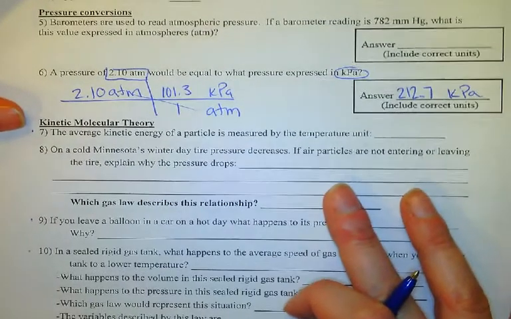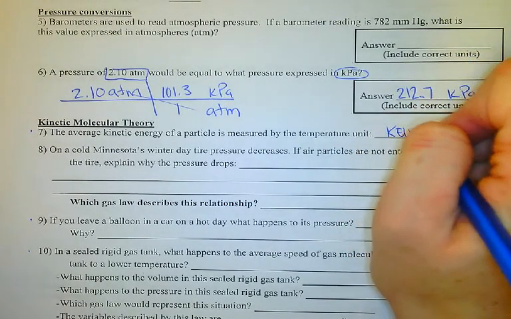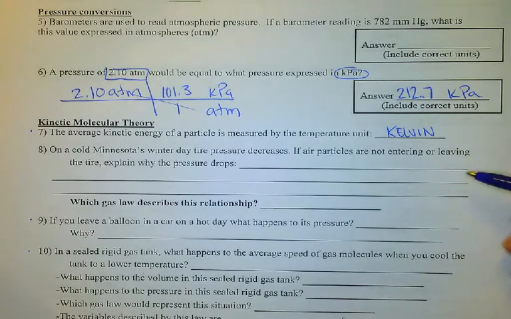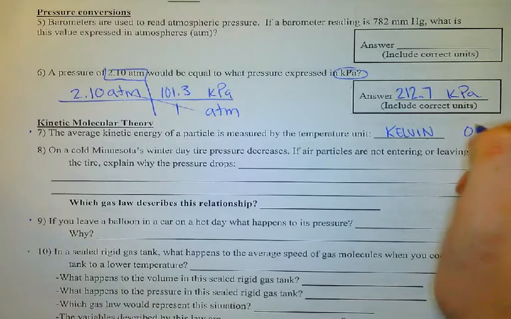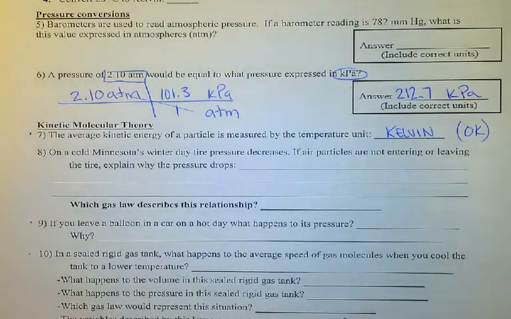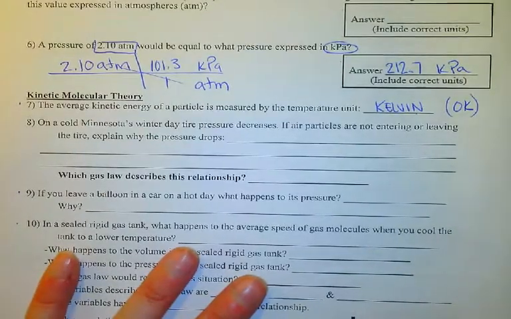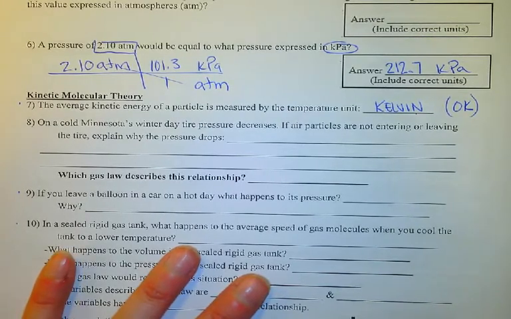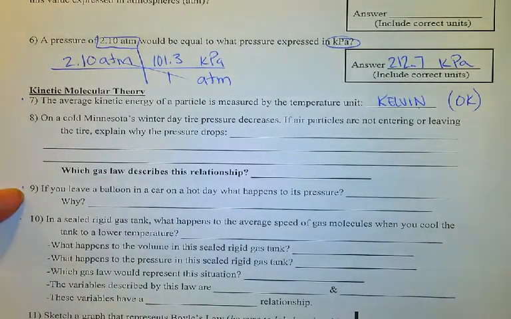All right. The average kinetic energy of a particle is measured by the temperature unit, Kelvin. Okay, remember we said Kelvin is a way to measure how fast a particle is moving, and movement is temperature. So 0 Kelvin is absolute zero. That's the coldest it's possible to be, because it's not moving at all. So there's no such thing as negative 10 Kelvin or negative 40 Kelvin. That doesn't exist.